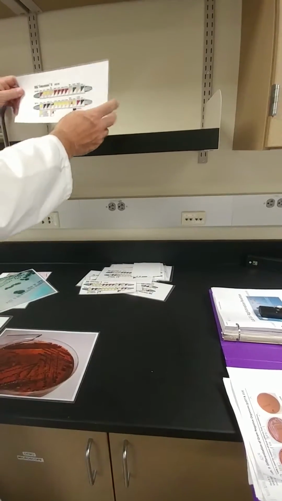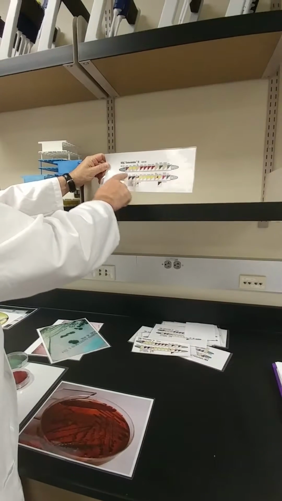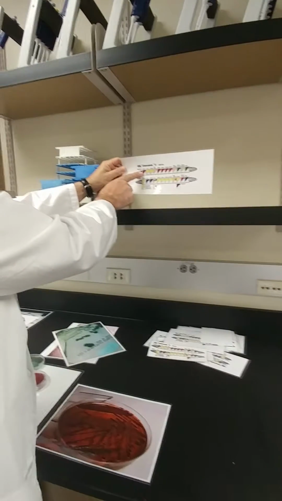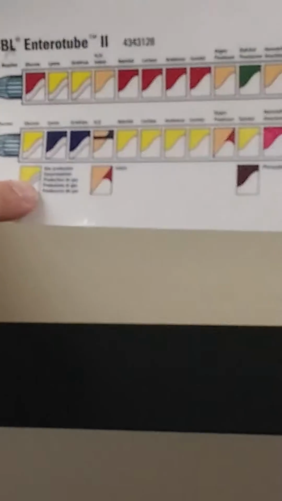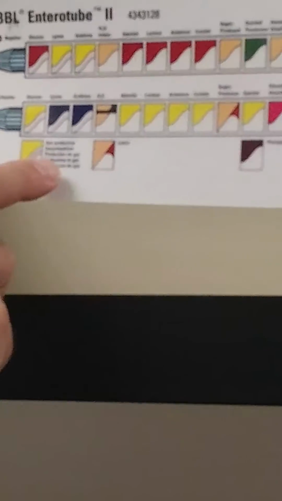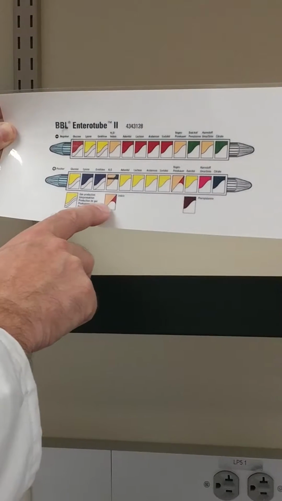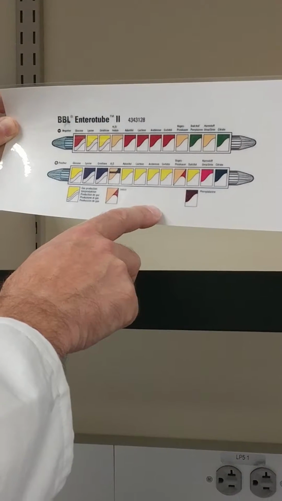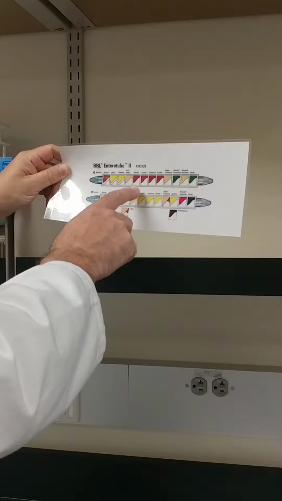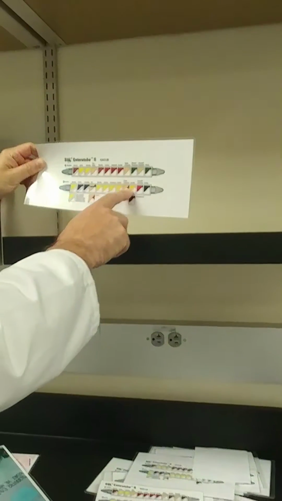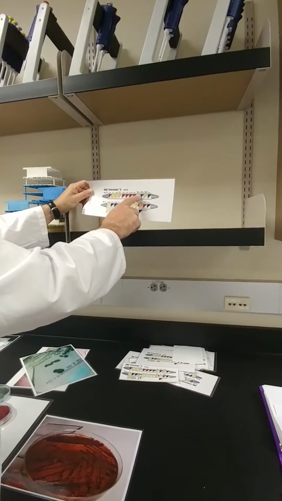But just to let you know what it is, each one of these will have a numeric value. And if you see, for instance, this turn to that, that means it's a positive for glucose, all right? These are not right. These are not what we're going to see. So this isn't changed. All right, so this is not a positive, that's a negative.